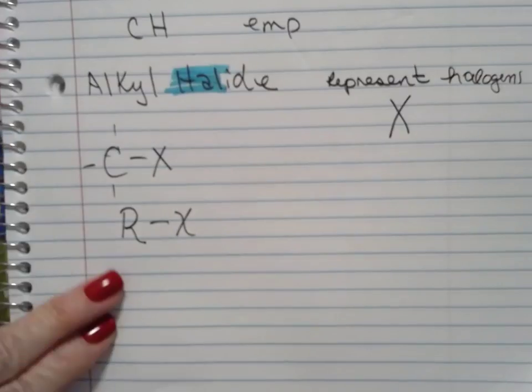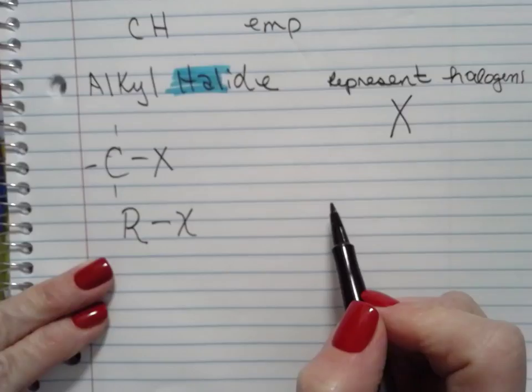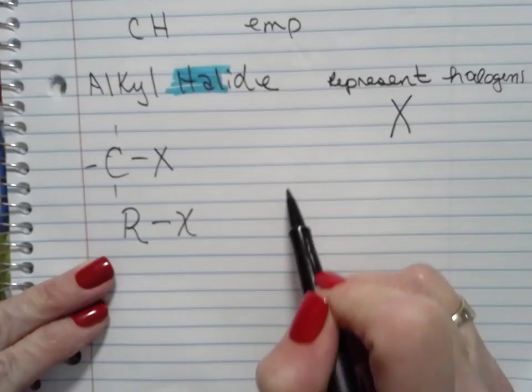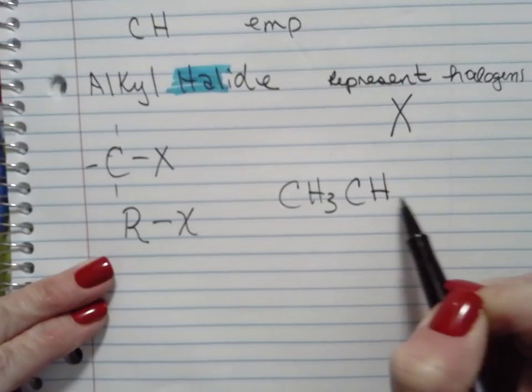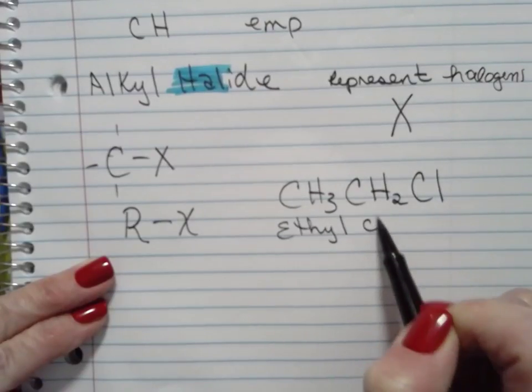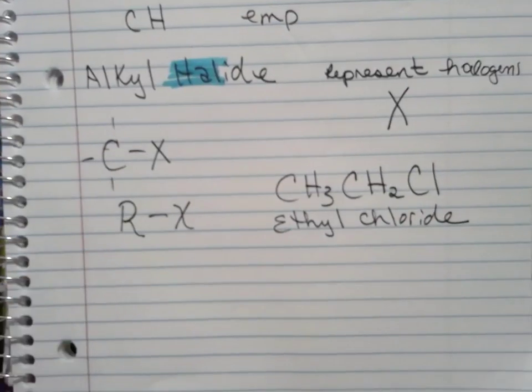Alright, so the example that they give you of an alkyl halide is ethyl chloride. Now, if you look at medicines, you'll see a lot of medicine labels are going to have halogens at the end of them.